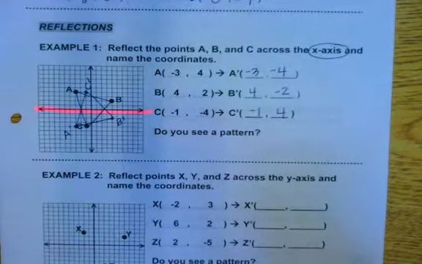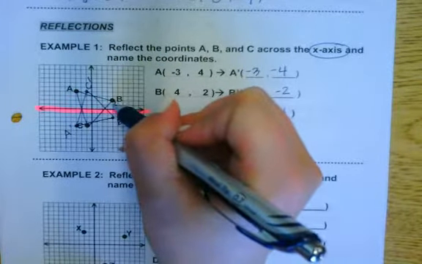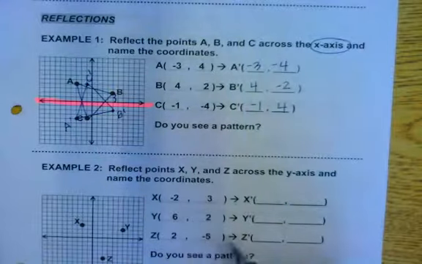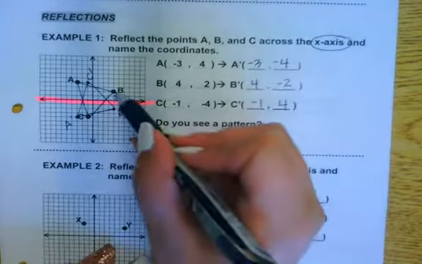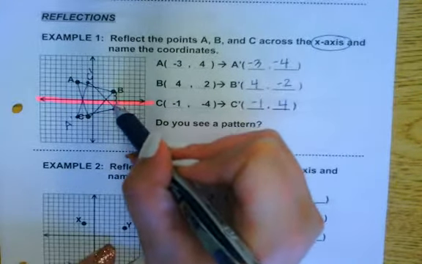Okay, another way to reflect something across an axis is just to count how far away it is from the axis, and then do the same thing on the other side. So B is 2 away from the axis, so now we're going to make sure it's 2 away in the other direction.